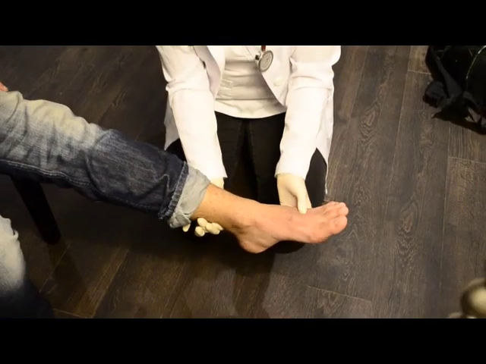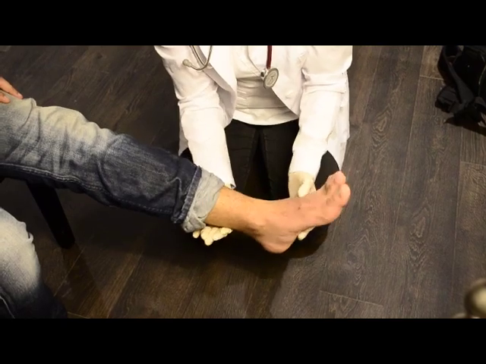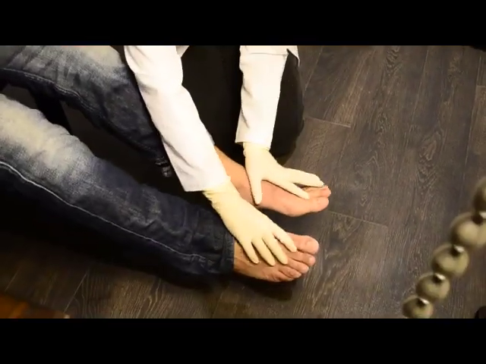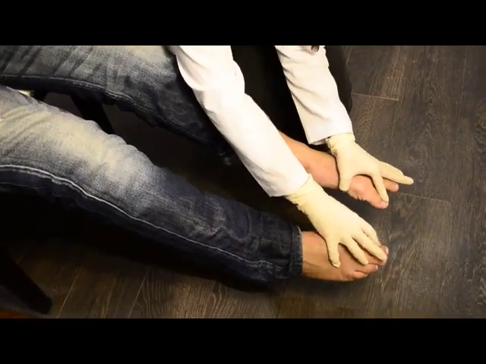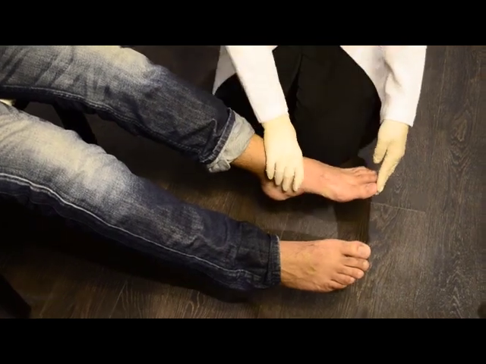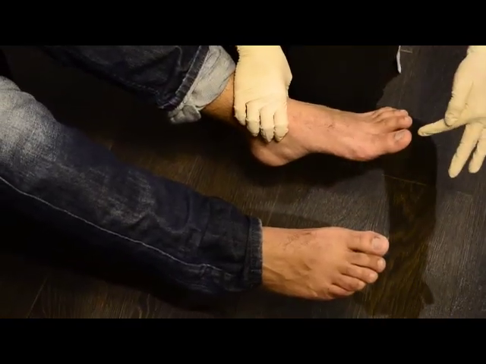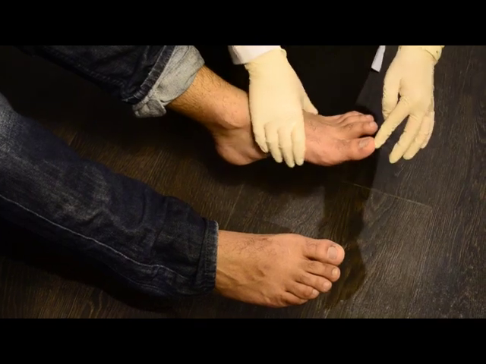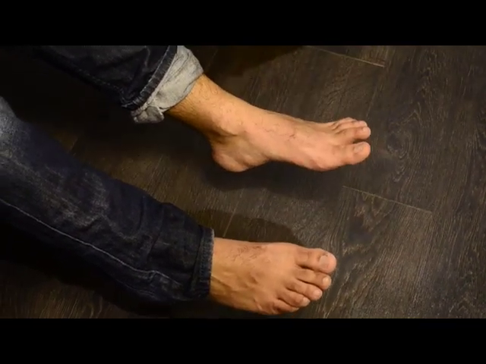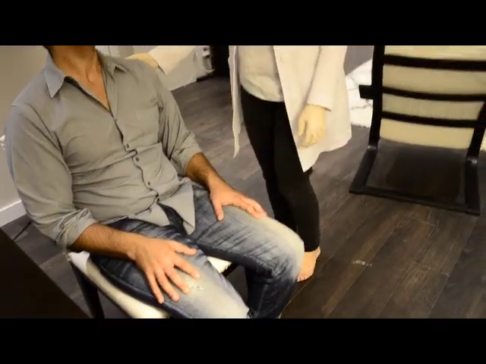I'm going to assess for the Achilles reflex. Okay? Now I'm going to do the position sense of the great toes. And with a tuning fork, I would place the tuning fork on the tip of the patient's great toe to assess for the vibration sense. Okay. Now I'm going to ask you to stand up. Can you turn around and face me?